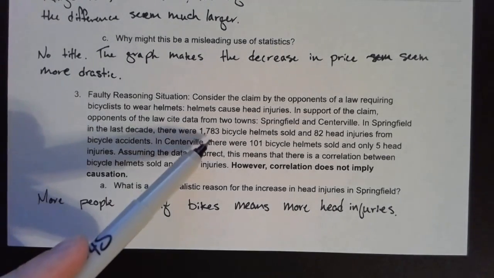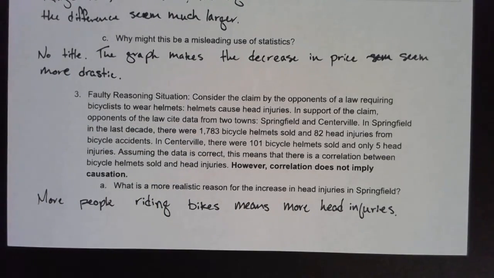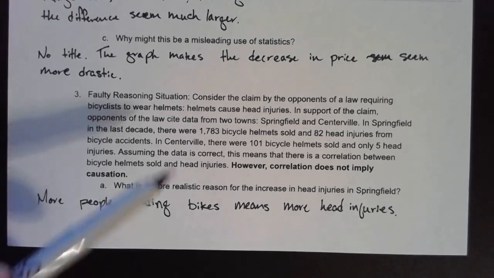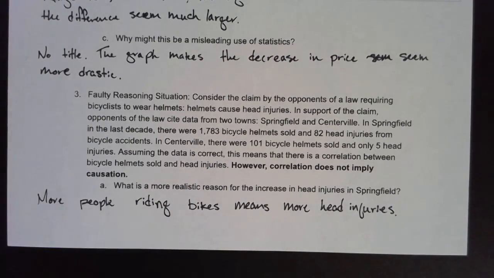All of these bike helmets being sold are being sold to bicyclists. The reason that Centerville is selling fewer bicycle helmets is most likely because fewer people are riding bikes. So it's not the purchasing of the helmets that is causing the head injuries. It's the reason that they need them, which is the amount of bike riding that they are doing.